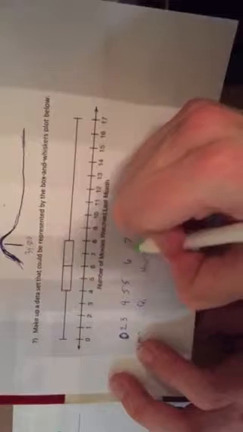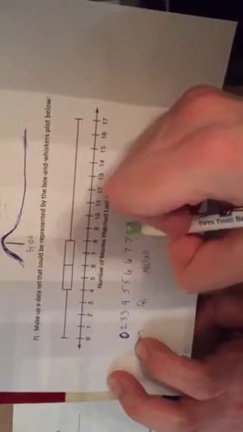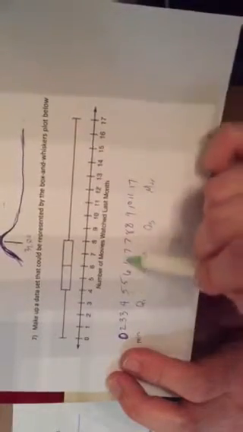But maybe they have 2 in between. So maybe there's 2 there, there's another 5 right here, maybe another 7 right there, and then an 11 here. That could be the data set as well. Maybe there's 3 in between each. Maybe this could be a 6, that could be an 8, that could be a 9. So as long as you have the same amount of numbers in each section, and they're between those values, you're going to have a data set that could make that box and whiskers plot.